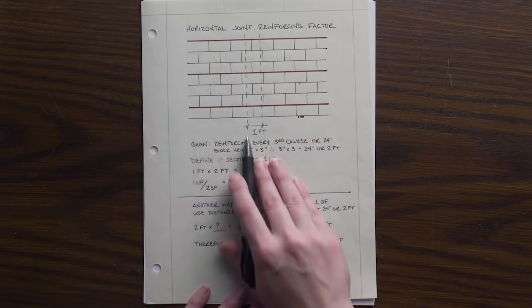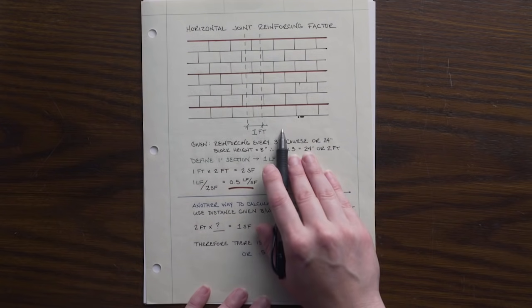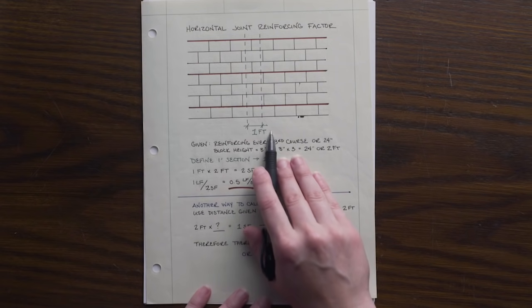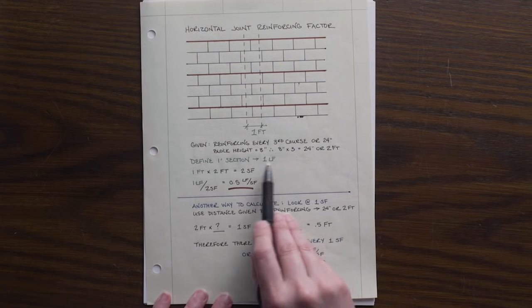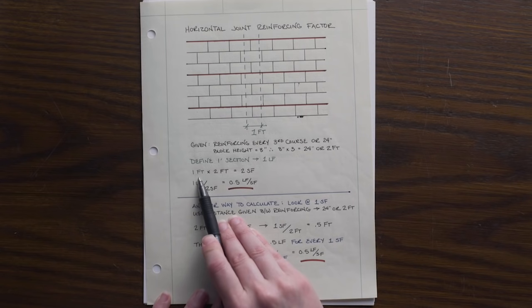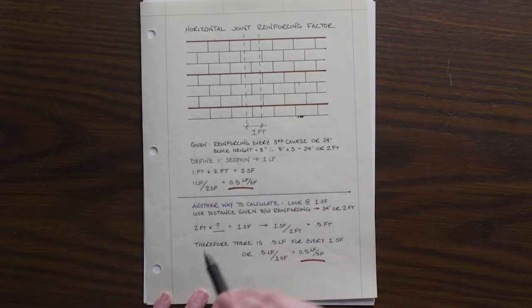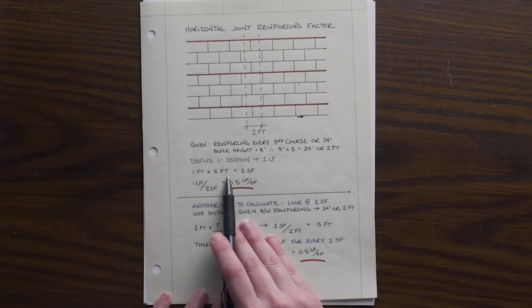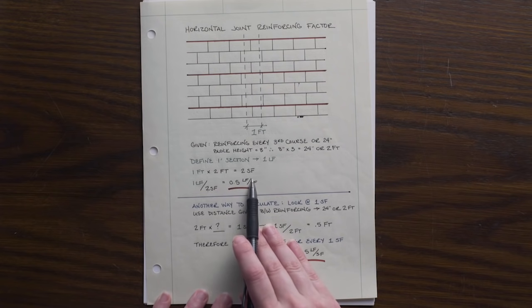We are going to define a 1-foot section. You can define it as anything you want, but it's very easy to multiply numbers by 1. So we're just simply going to define a 1-foot section. We multiply that 1 foot that we defined by the space between our horizontal reinforcing. So our 1 foot times our 2 foot gives us 2 square feet.